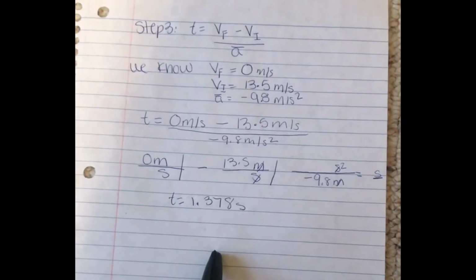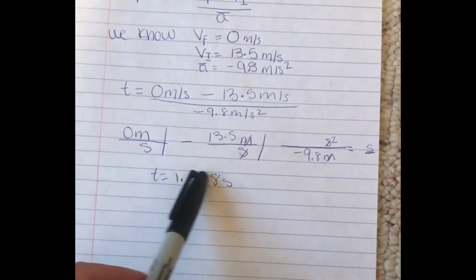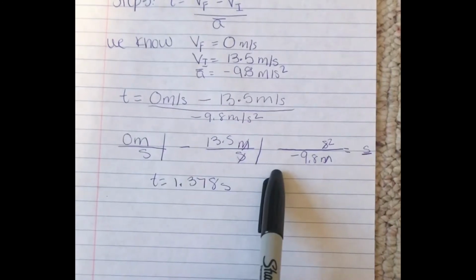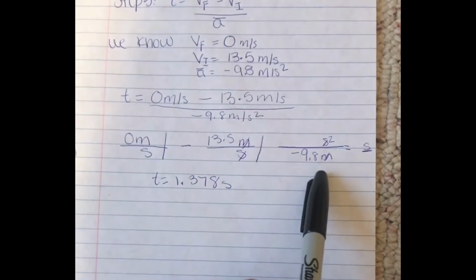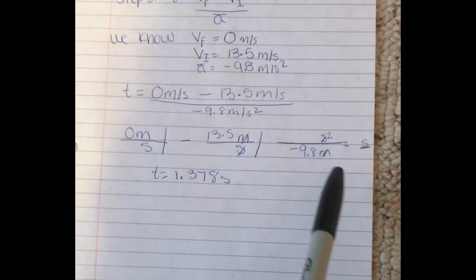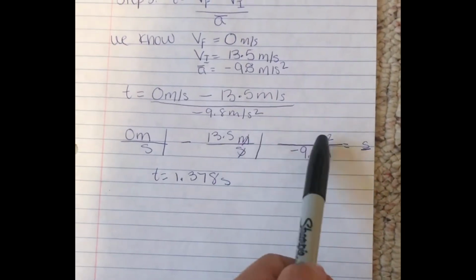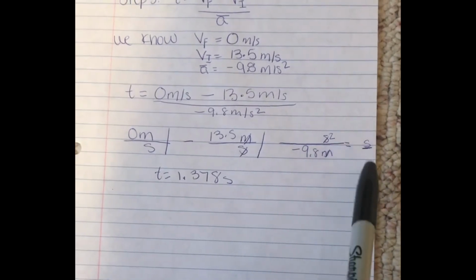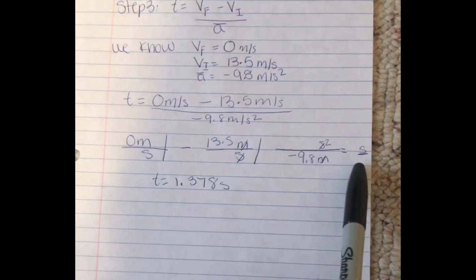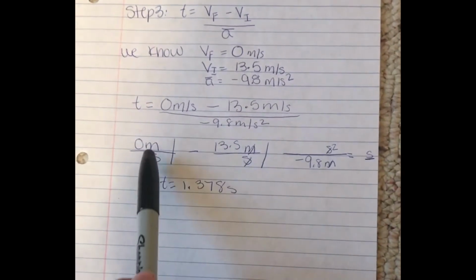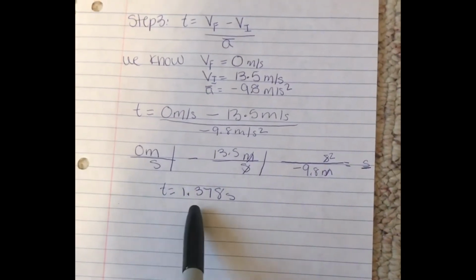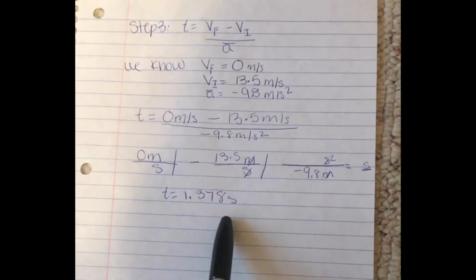We do unit analysis just like before. 0 minus 13.5. And then you divide it by negative 9.8 meters per second squared. This second cancels out with that second. This meter cancels out with that meter, leaving 1 second in the numerator. Because the end unit is seconds, we know that it's correct because we are solving for time and time is measured in seconds. After you do 0 minus 13.5 divided by negative 9.8, you get time equals 1.378 seconds.